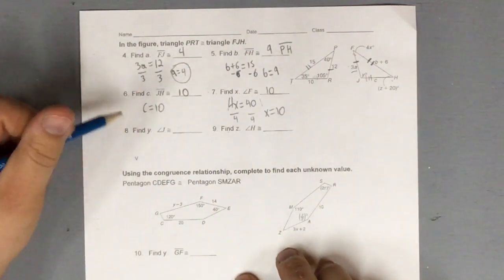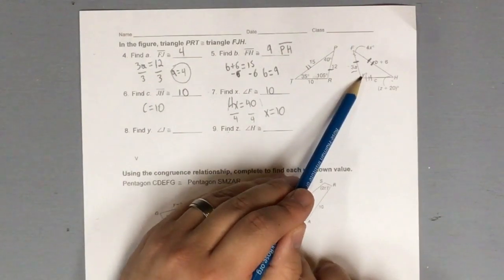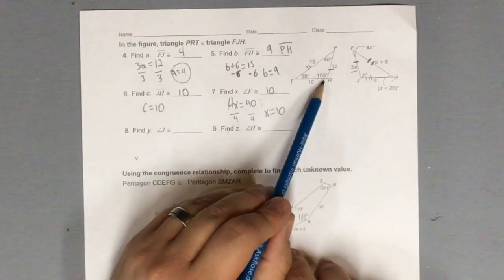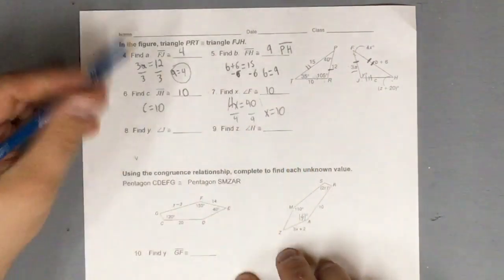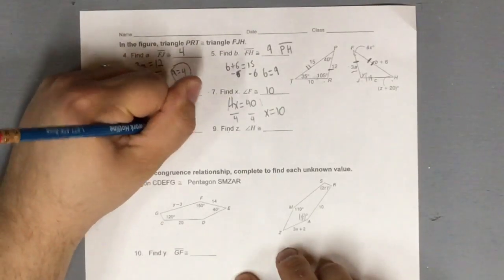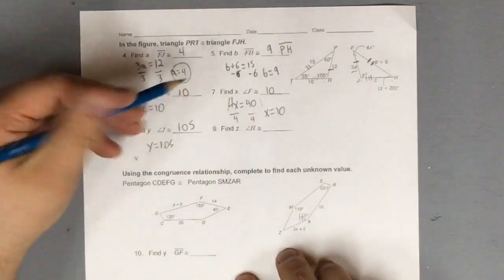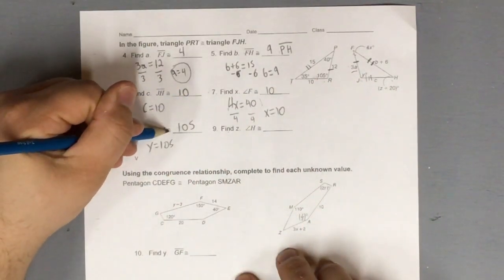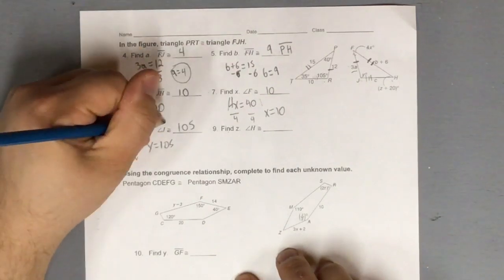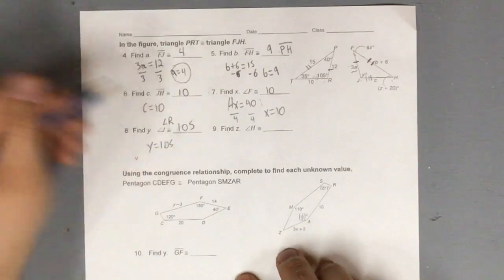Next one, find Y. Y is over here in the corner. And the only thing else that's in this corner that's obtuse with it is 105. So I can just write Y is equal to 105. So I can say that this angle and this angle are the same. So angle J would be the same as angle R. But like I said, I'm not going to make you put this part on your homework. This number is what I'm looking for.